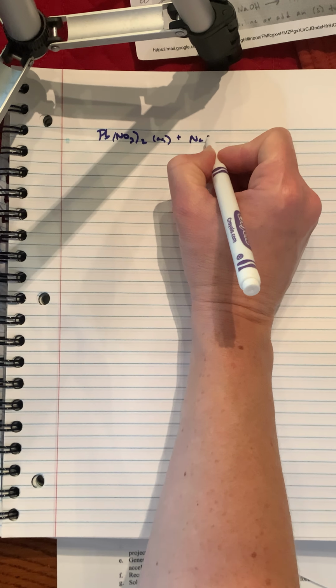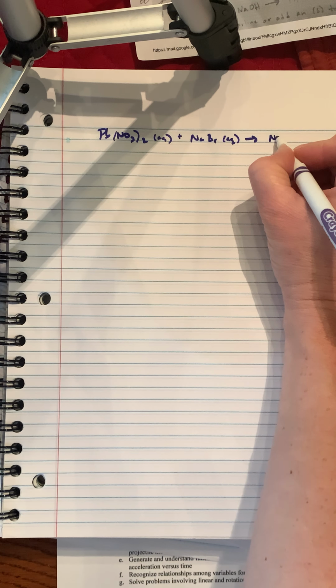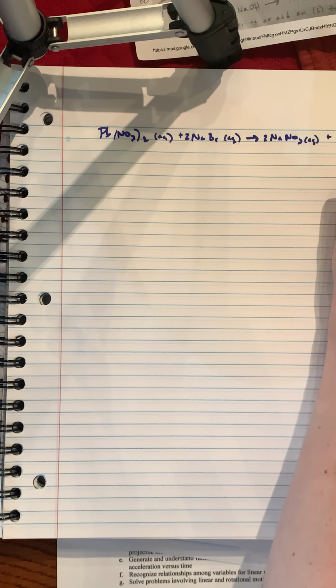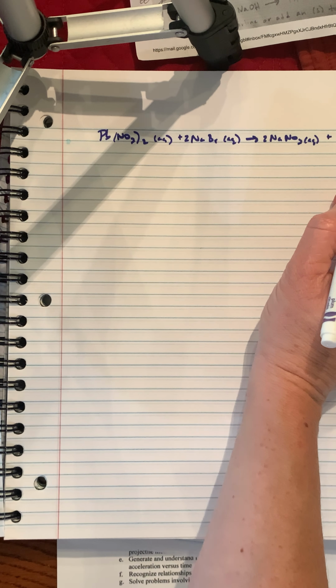That's going to be aqueous. And we know NaNO3 forms, aqueous, and I will need 2 of these and 2 of these. This lead bromide solid, do I have enough of these ions to give me some solid product?